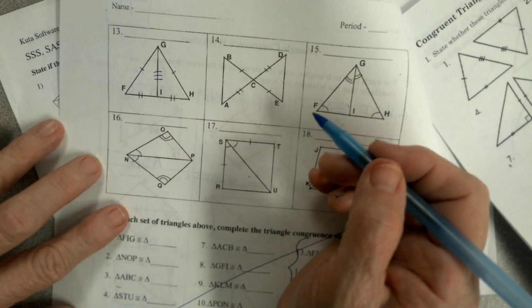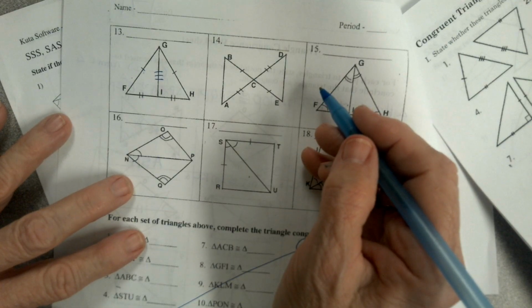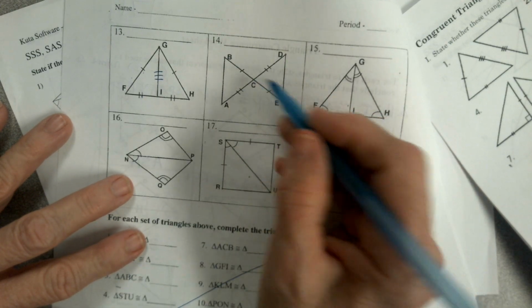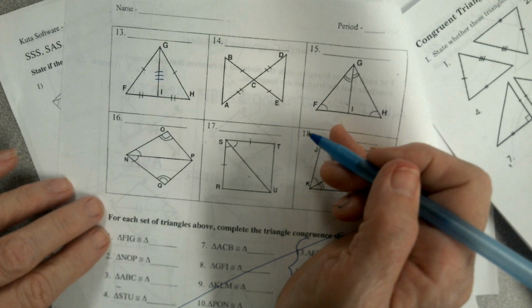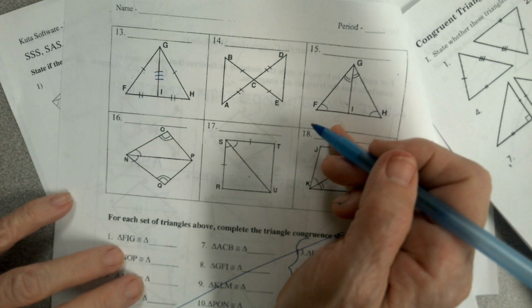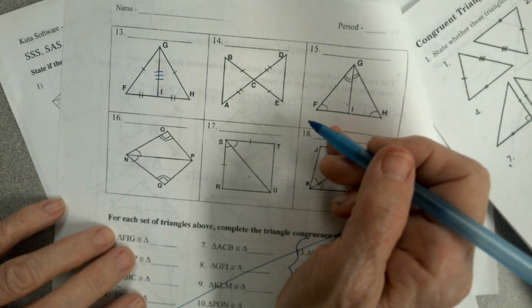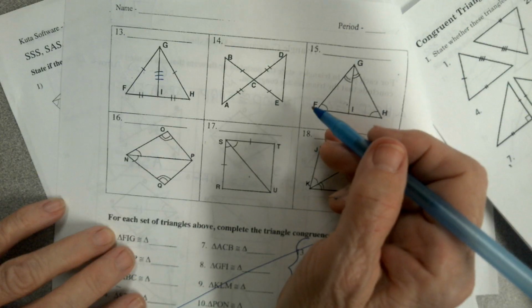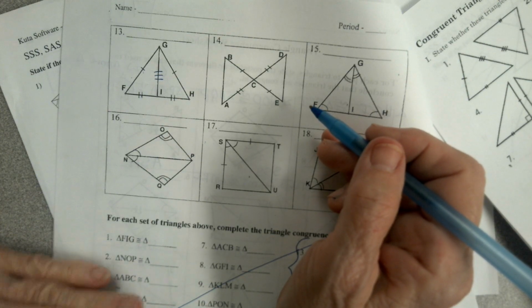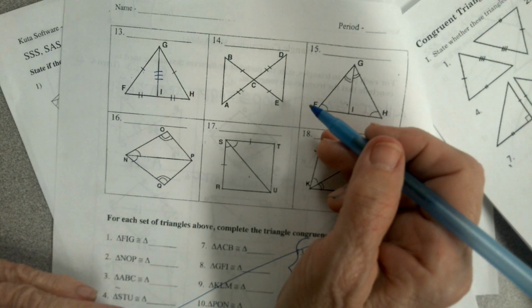What can I mark up on 14? Edward, what can I mark up that's congruent on number 14? I don't know that they're congruent. But what do we know that's always congruent? If I don't see a side, you're going to look at what?